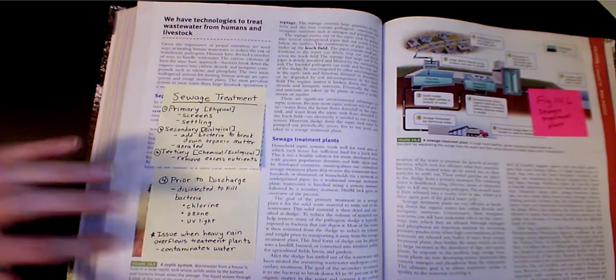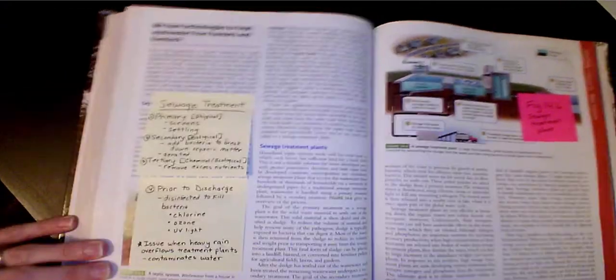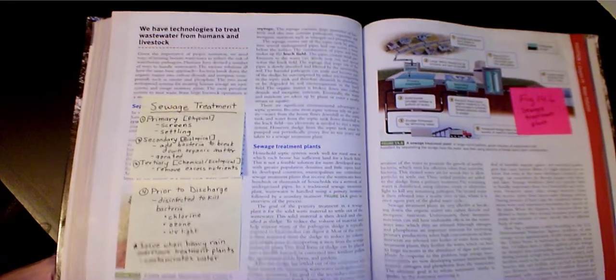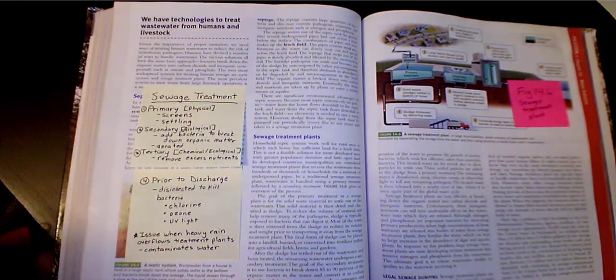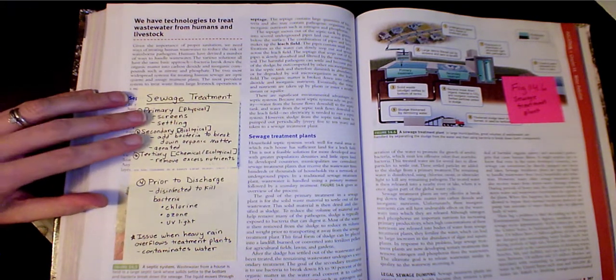Okay, so then talking about ways to treat, you don't need to worry about this. It talks about septic systems here. We don't need to worry about that. So I want you to focus on sewage treatment plants, and there are different levels of the treatment, so you definitely need to know this.